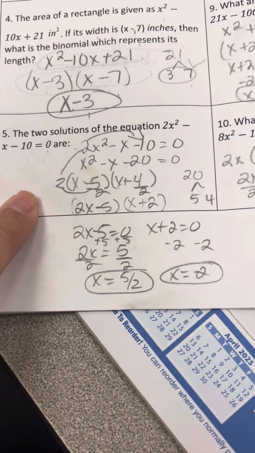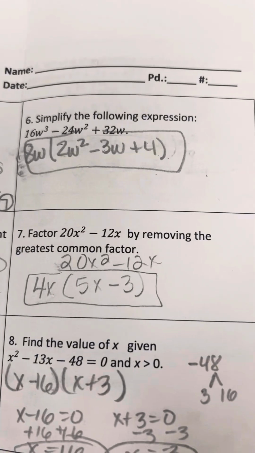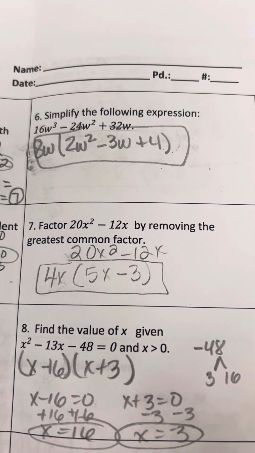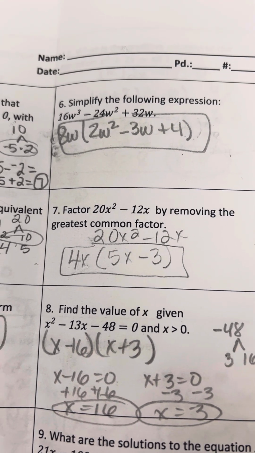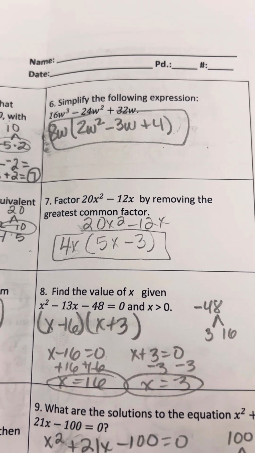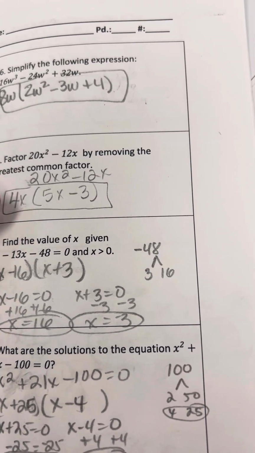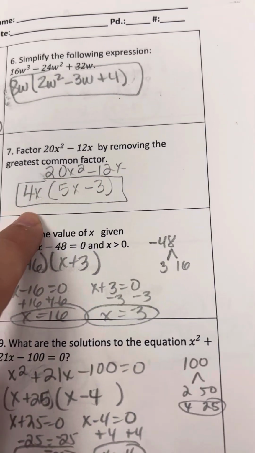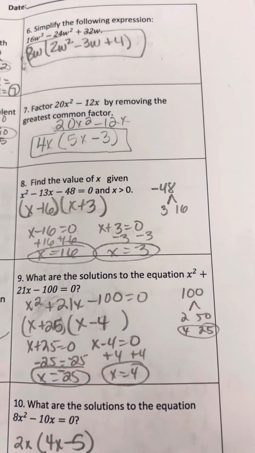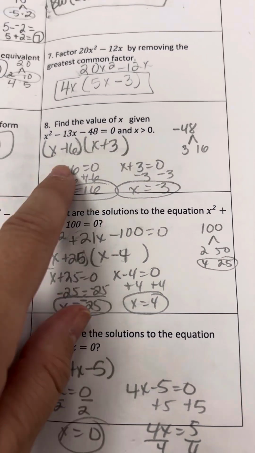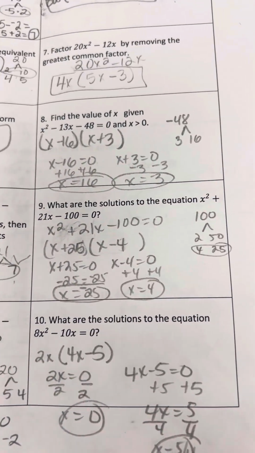Here, we've used the slip and slide method. Here, we were just doing greatest common factor, which included a variable on that one. Okay, so as we go through here, this one, again, greatest common factor, had both a variable and a number. Can't make anything any smaller, so we stop. Right here, the basic factoring, and then solving for 0.